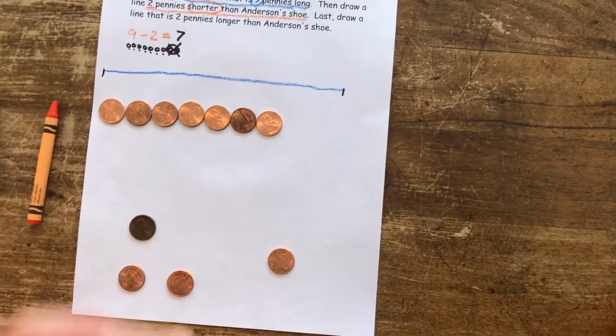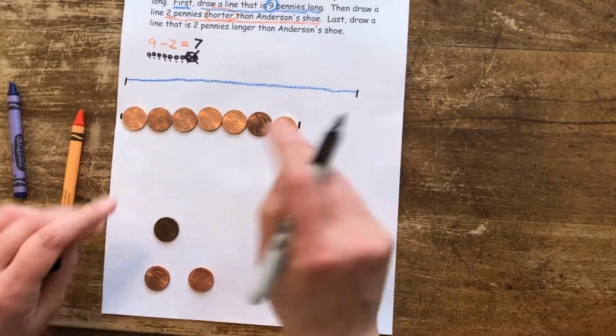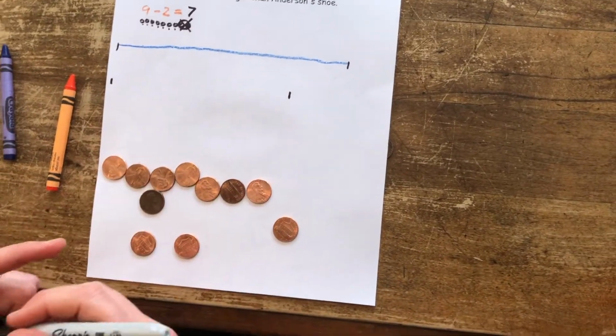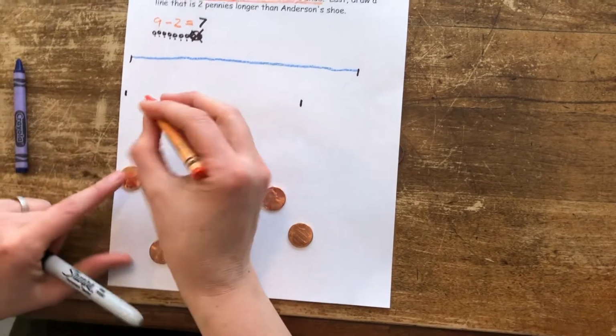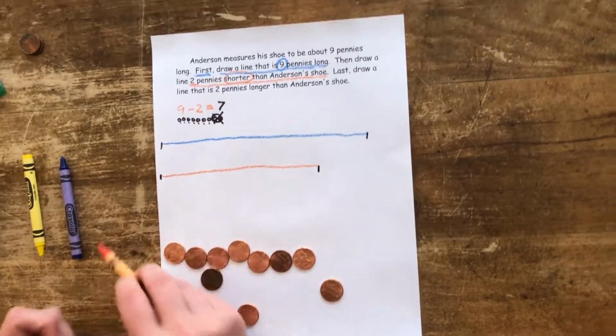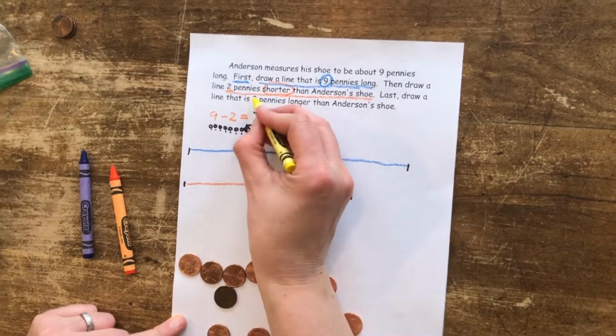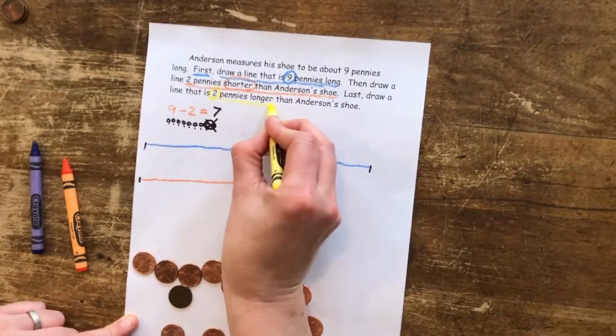All right, my friends, just like before, I'm going to put a little line on one side, a little line on the other side, and I'm going to slide those pennies out of the way so that I can draw my line that is 2 pennies shorter right here. Our last one, my friends. Last, draw a line that is 2 pennies longer than Anderson's shoe.